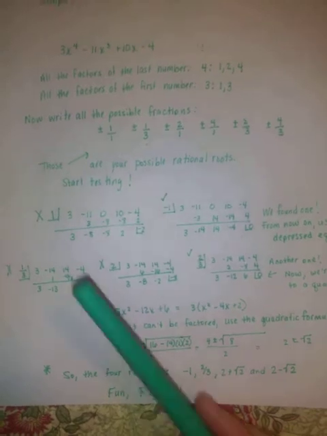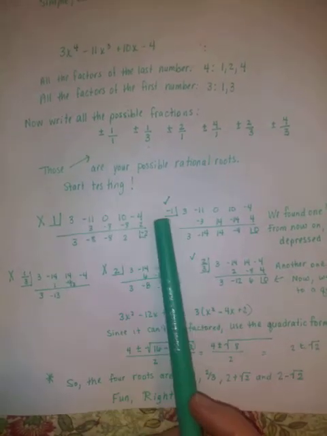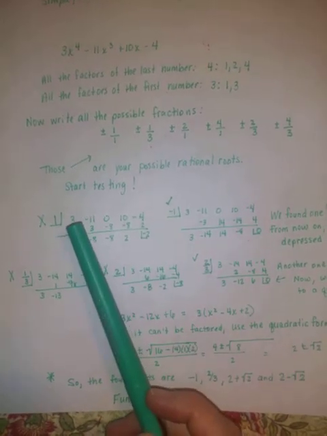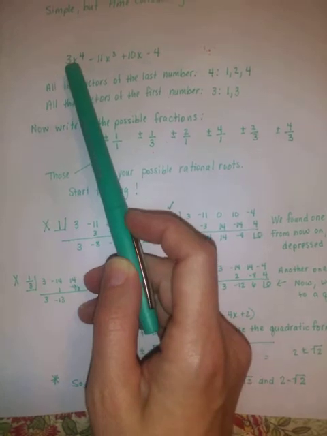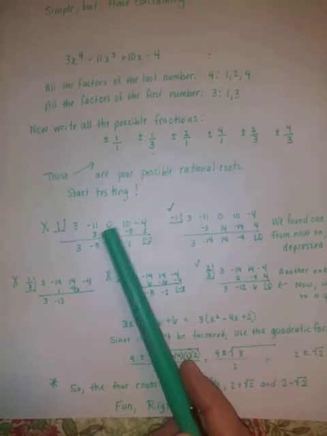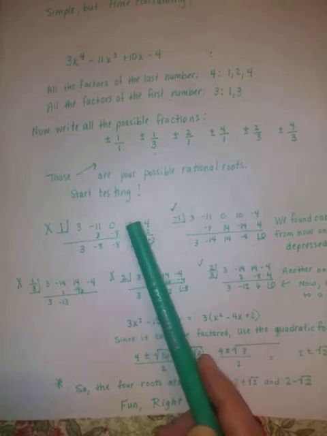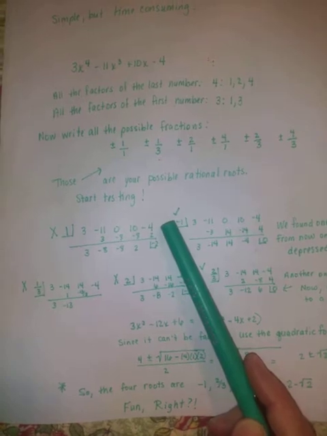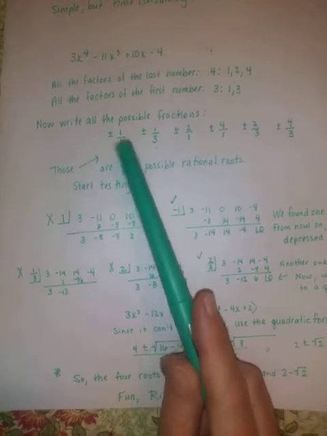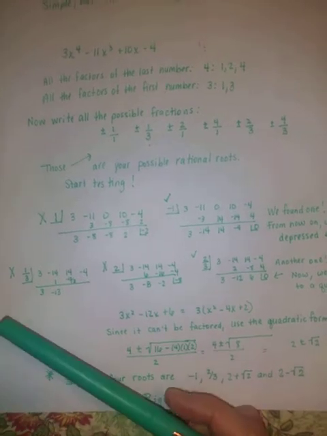And then we just start testing them. So first I tested the 1 with my synthetic division. Remember that we take each of the coefficients and put them here. I've got 3 because that's the first coefficient up here. Then I have the negative 11. Then I have a 0 because there is no x to the second term. Then the 10. And then the negative 4. And the first number I'm going to test is positive 1. It really doesn't matter. You can go in whatever order you want to. You just have to try some stuff.